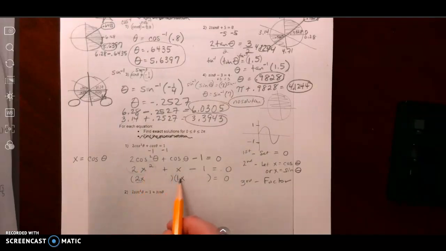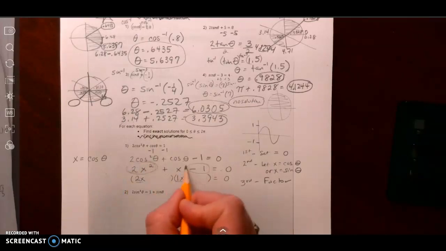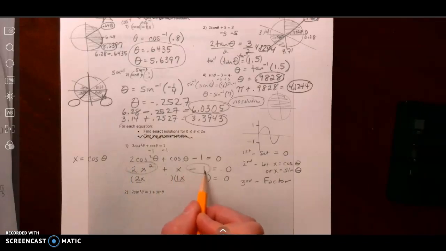When I multiply using FOIL, I'd have 2x squared. And then the other term you have to look at is the last term. So you look at the first term and you look at the last term. Well, the only way to get 1 is 1 and 1.